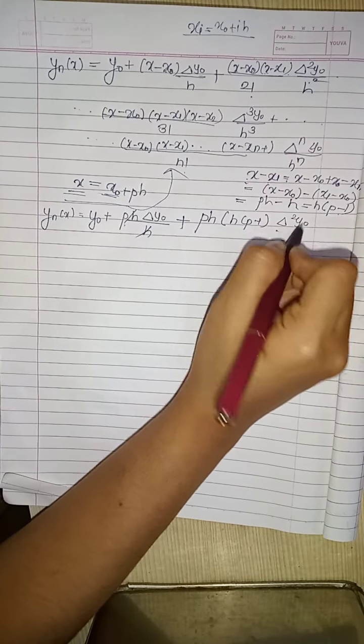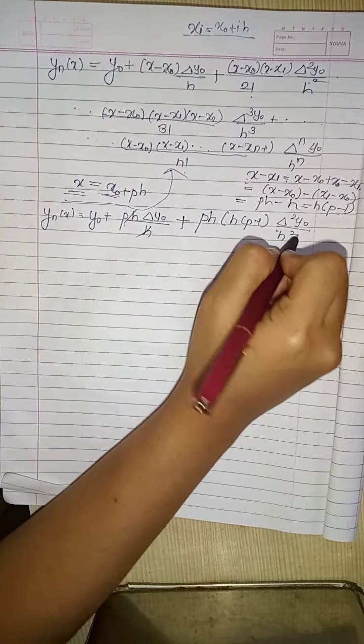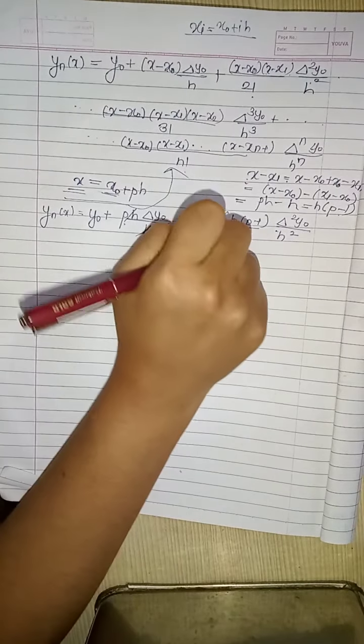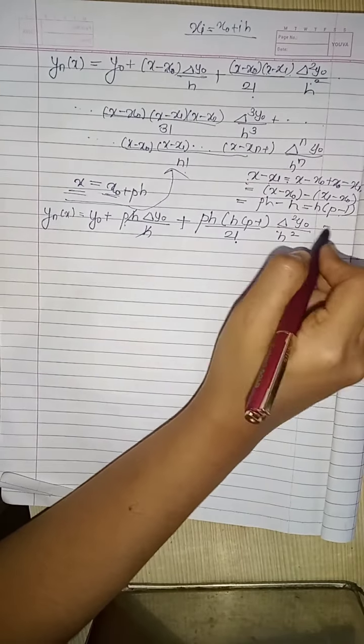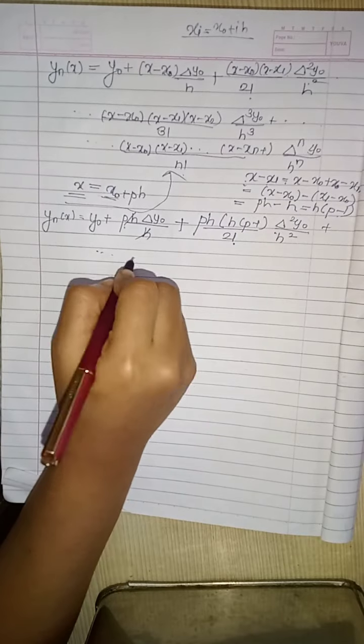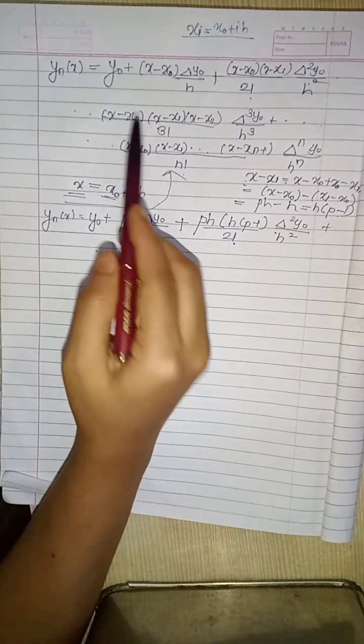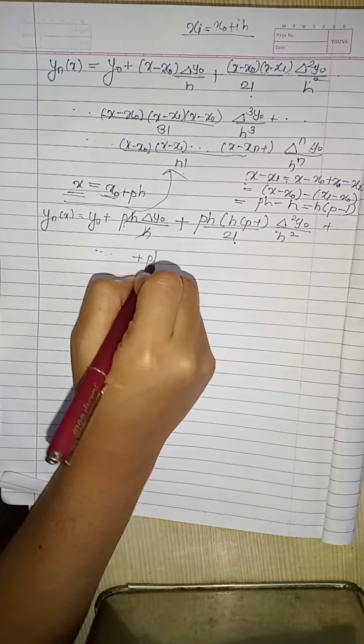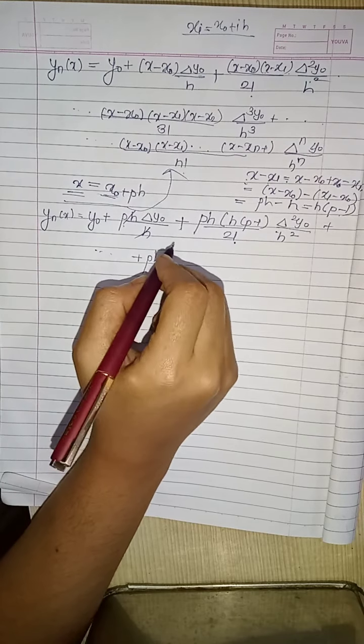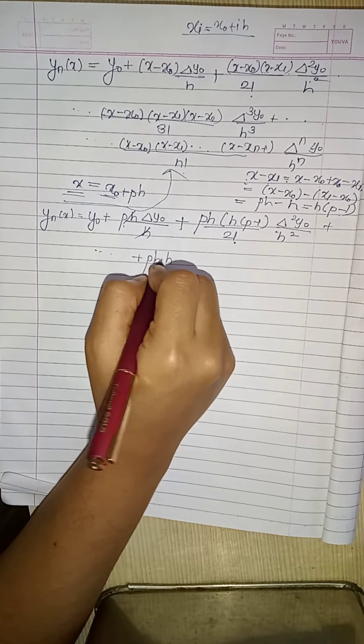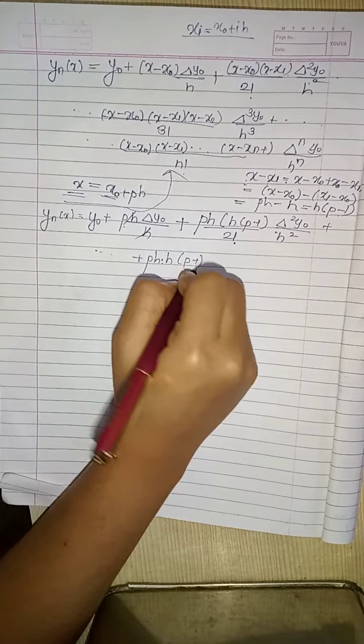delta square y0 upon h square upon 2 factorial plus, going in this manner, instead of x minus x0 you again have ph, then for x minus x1 you will have h into (p minus 1).